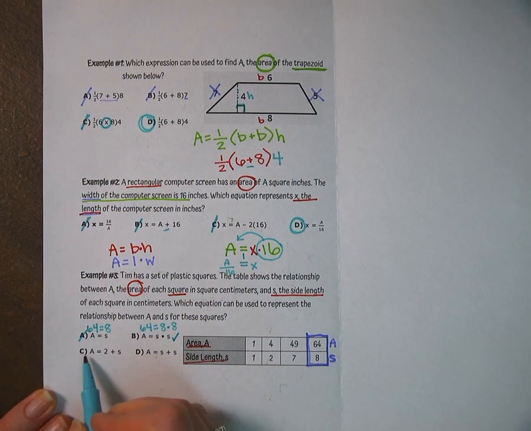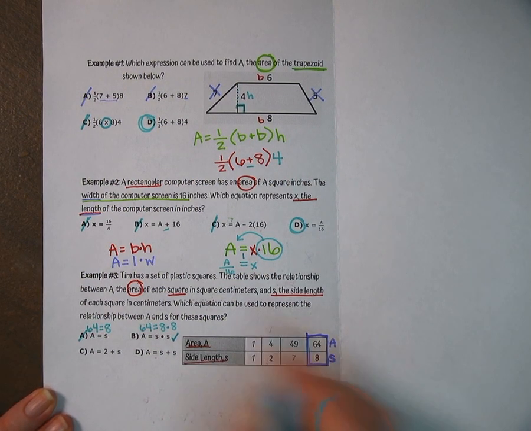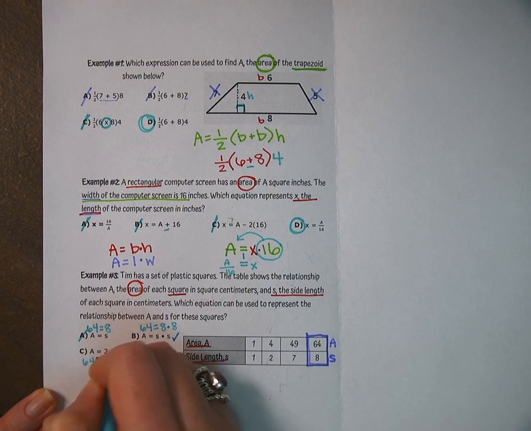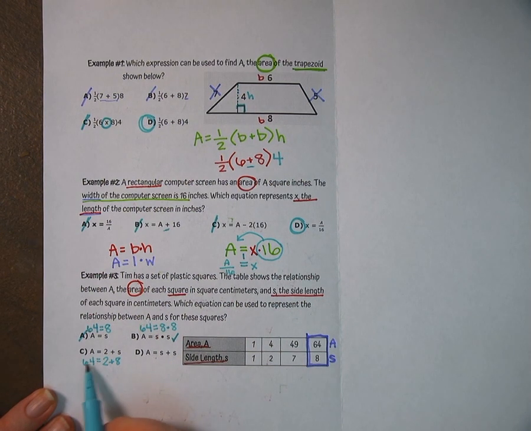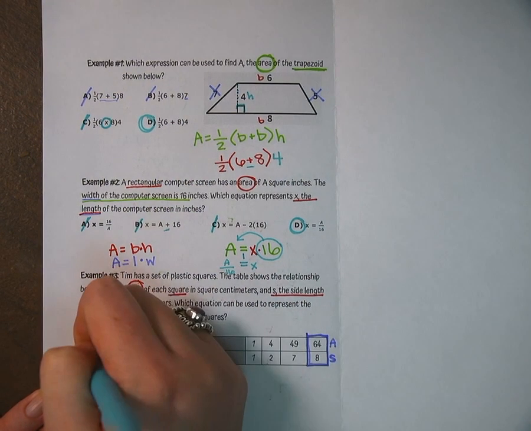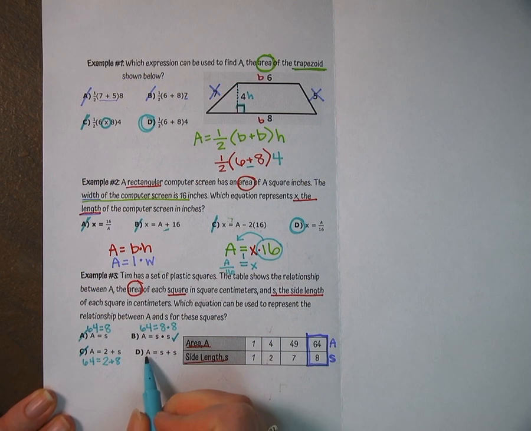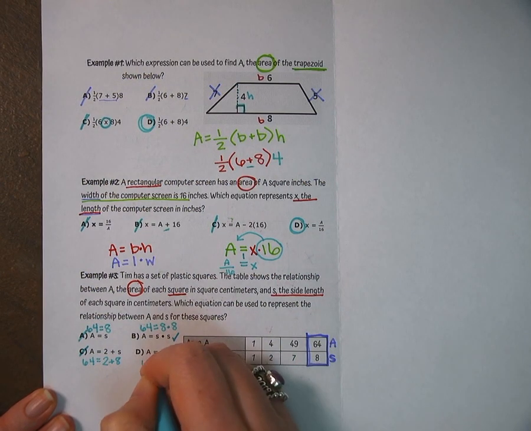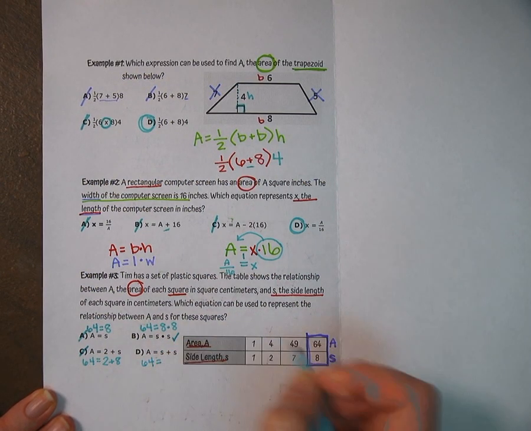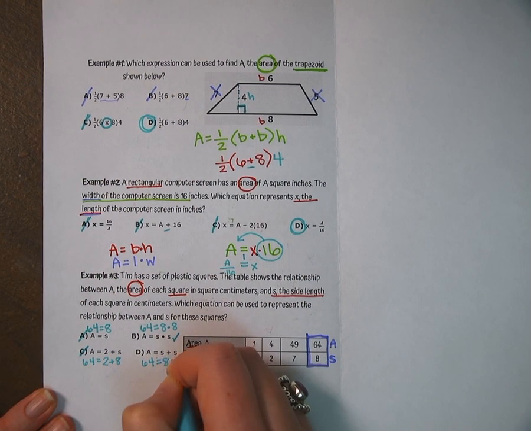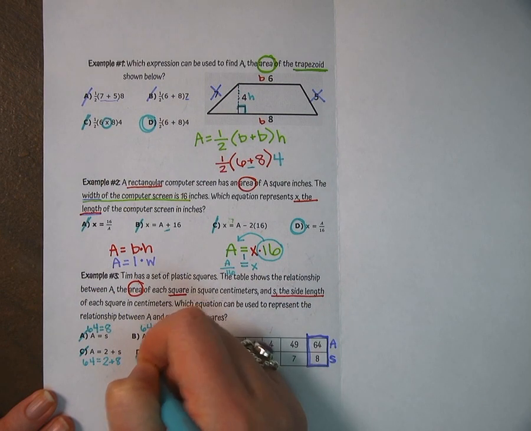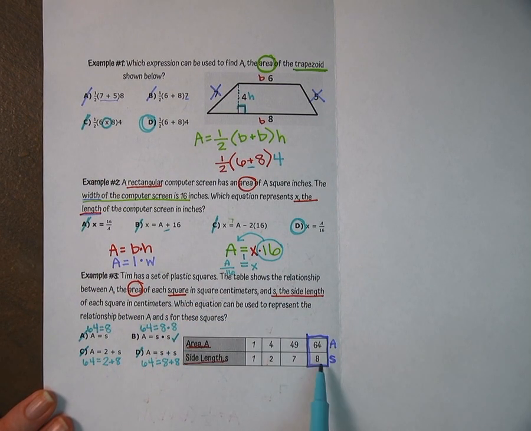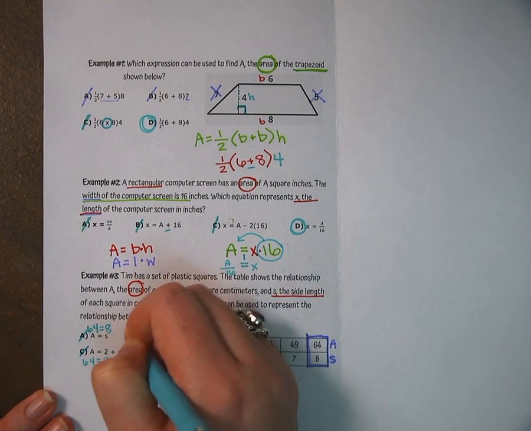So let's look at C just in case. So A, 64, equals 2 plus S, which is 8. 2 plus 8 is 10, which is most definitely not 64. So that one does not work. And then lastly, A, 64, equals S, which is again 8, plus 8. 8 plus 8 is 16, which is not 64. So the only thing that works on this one if we plug in our answers is B.